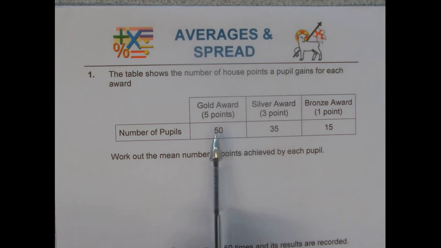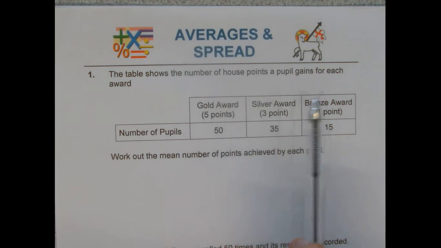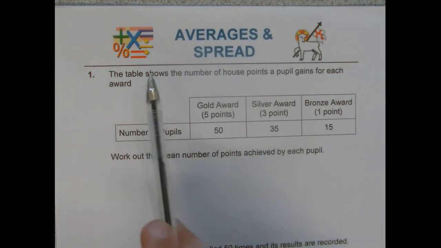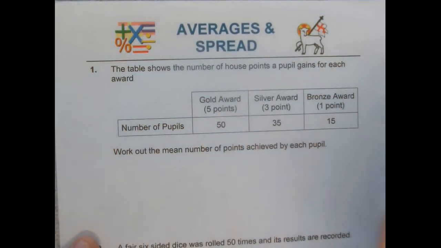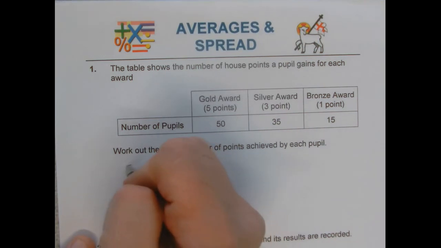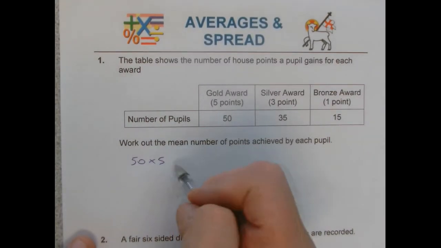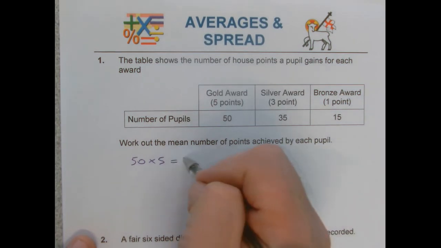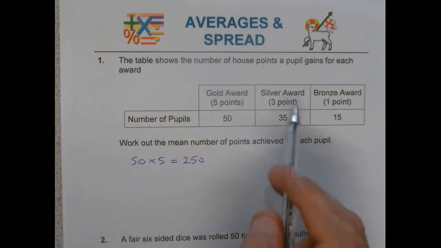If you think about it, there's 50 pupils here, each of them achieving 5 points. So that would be like having 5, add 5, add 5, add 5 for all those 50 pupils. You've got 5 add 5, 50 times. So that's obviously a lot to write down. But instead of writing down 5 plus 5, doing that 50 times, you could just do 50 times 5, couldn't you? So 50 times 5 is 250, because 5 times 5 is 25, add the 0.